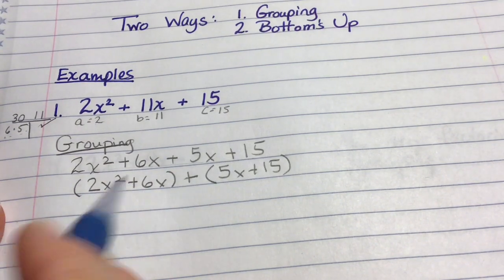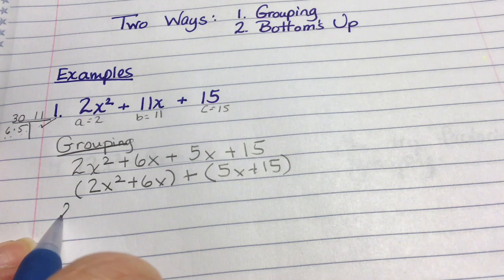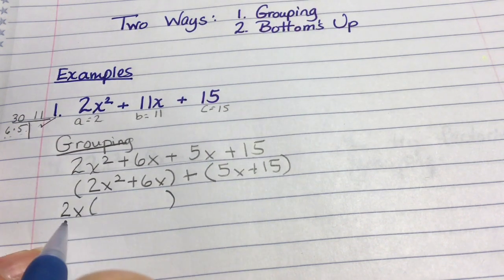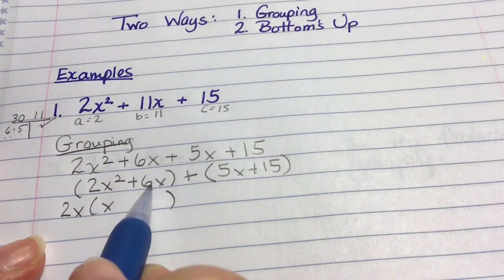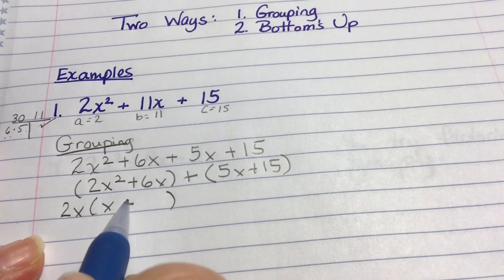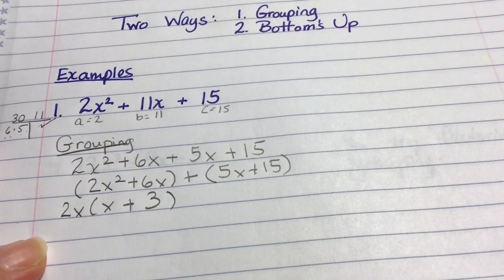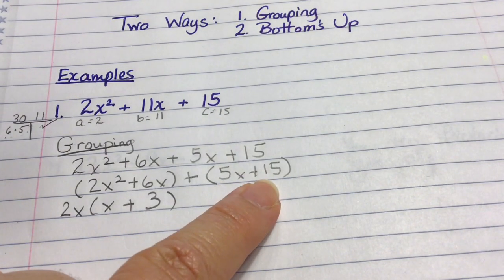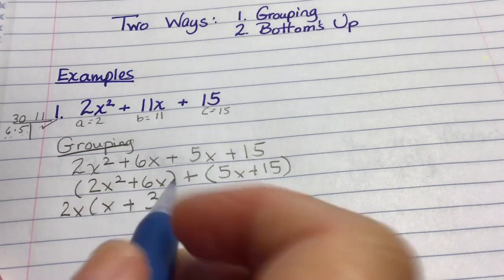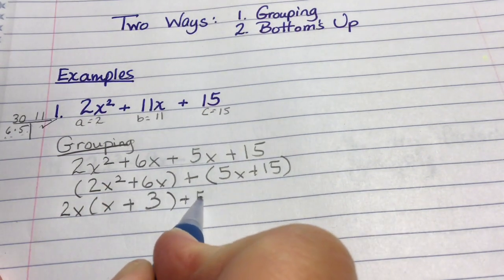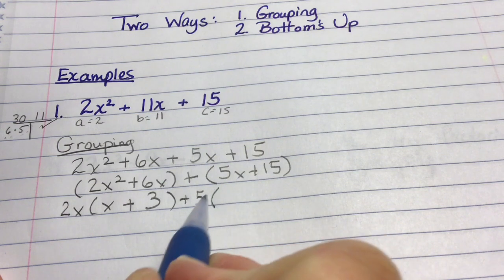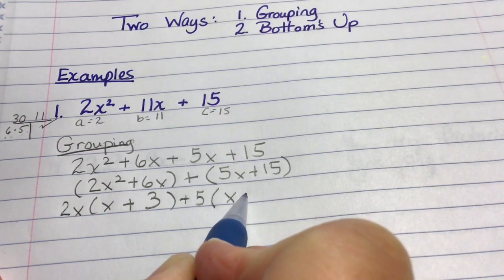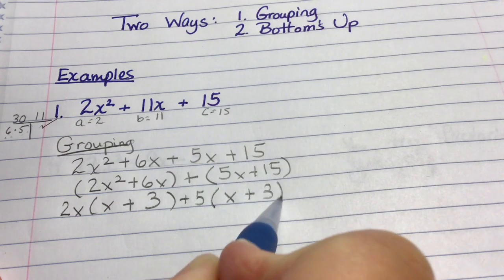So the greatest common factor here is 2x. 2x squared divided by 2x is x. 6x divided by 2x is positive 3. Then you look at your second group. What's their common factor? Well, they have 5 in common. Positive 5. 5x divided by 5 is just x. 15 divided by 5 is positive 3.